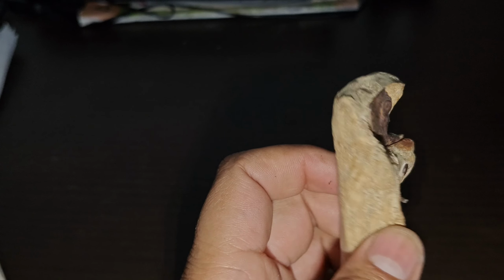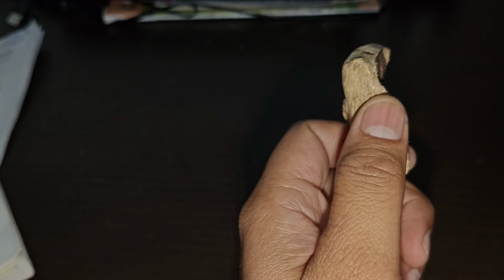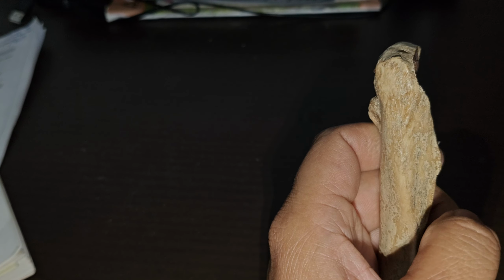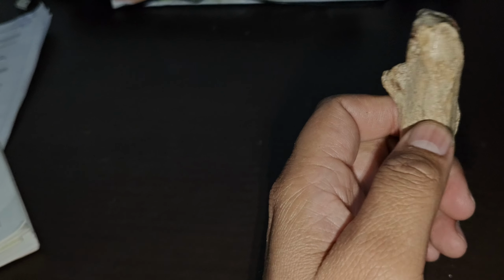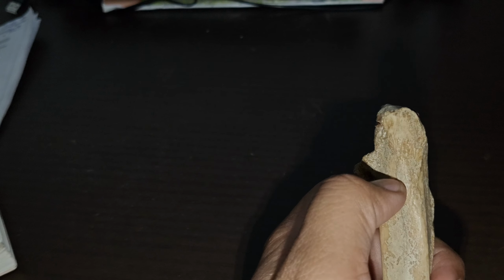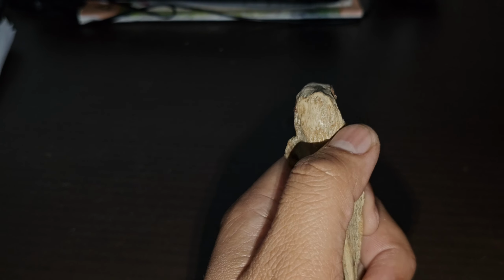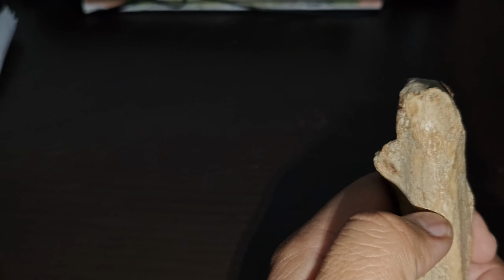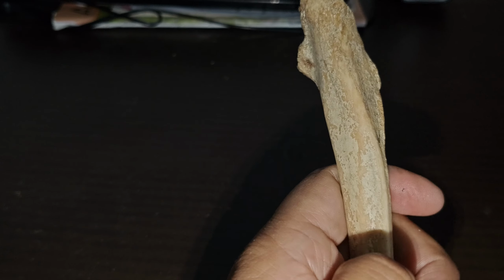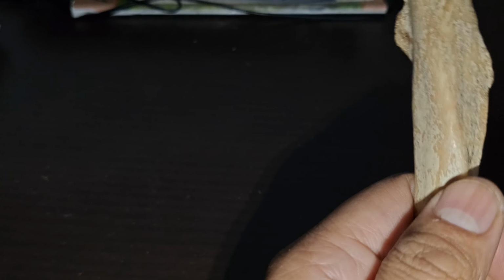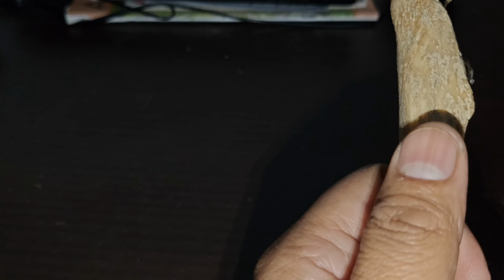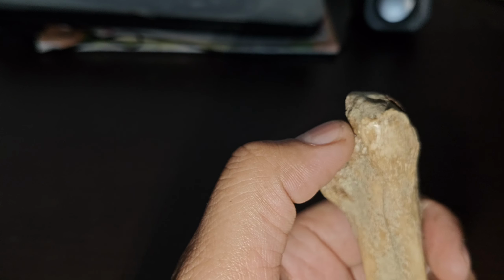The posterior surface forms a triangular subcutaneous area, which is separated from the skin by a bursa inferiorly. You can see this is the triangular area. It is continuous with the posterior border of the shaft of the ulna. Its upper part forms the point of the elbow.